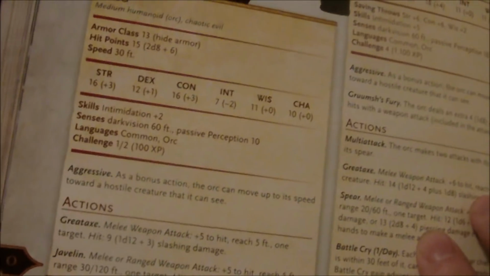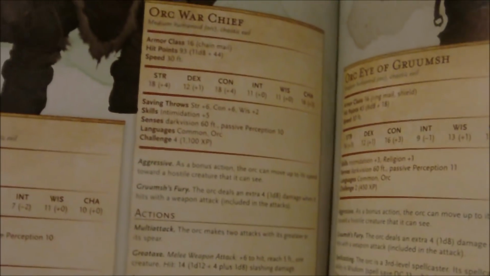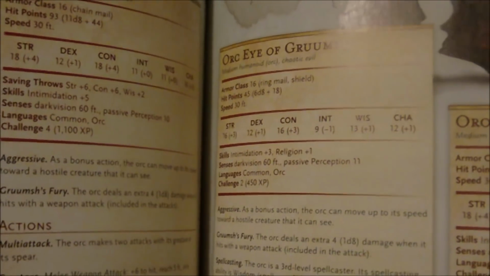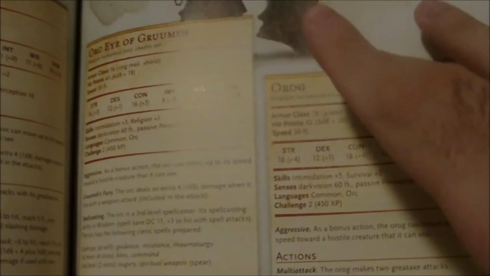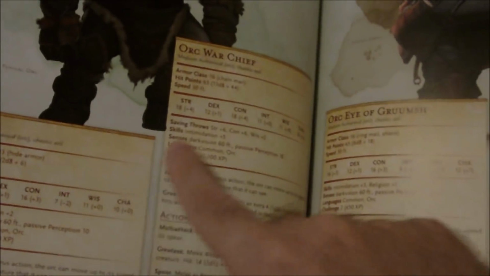So what I'm looking at are just a few different types of orcs. You've got our standard orc, our orc war chief, and our orc Eye of Gruumsh. There's also the Orog, but they're sort of like a half orc, half ogre, and I'm not going to be using them, so I'm just going to be focusing on these three things.